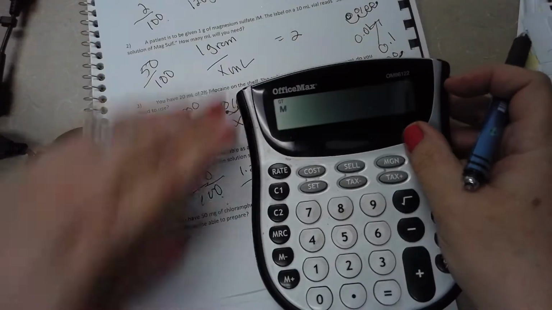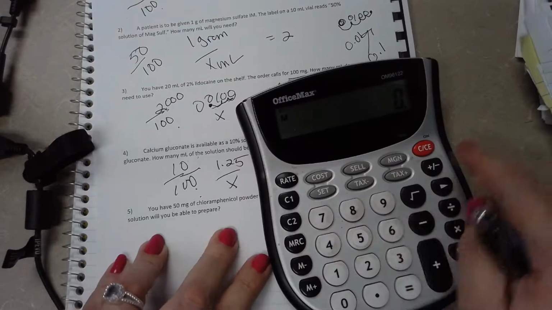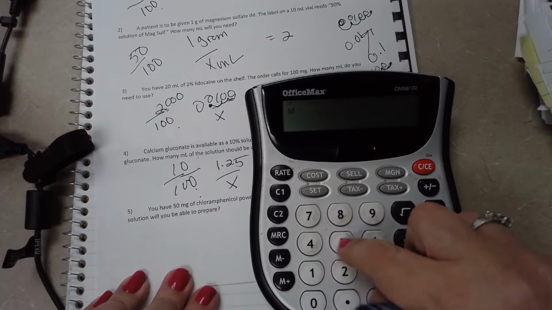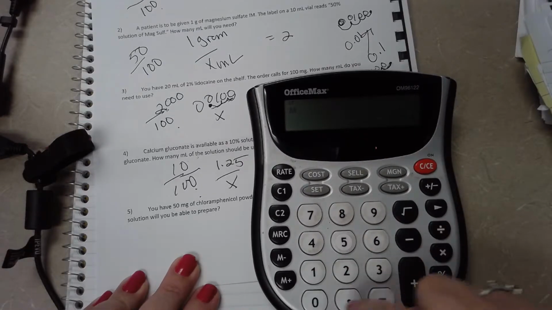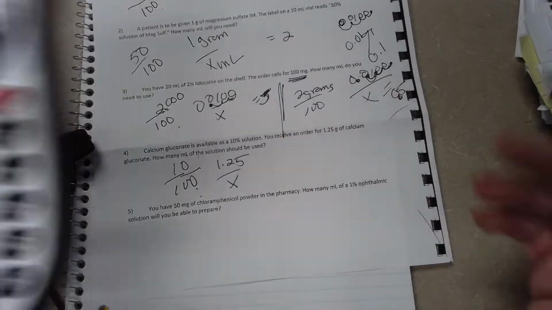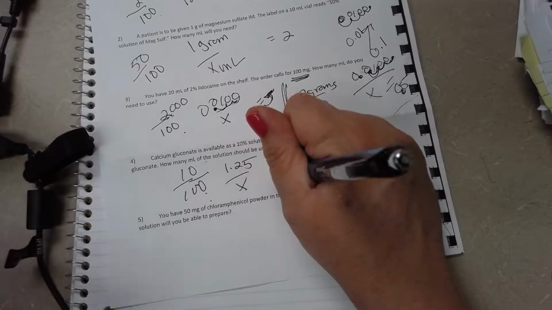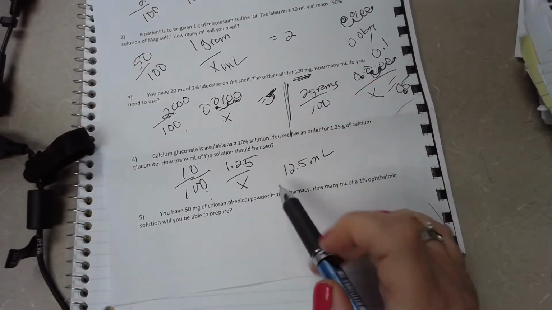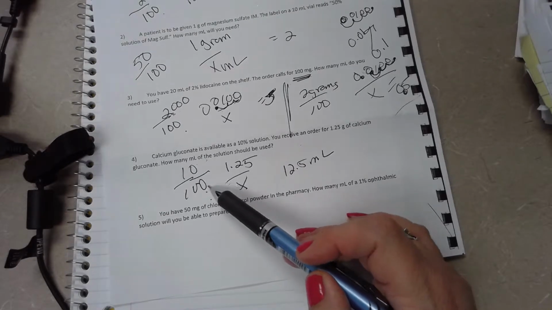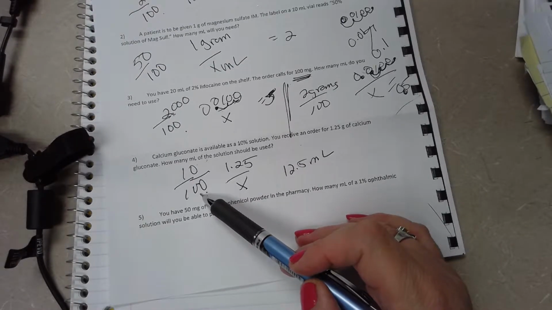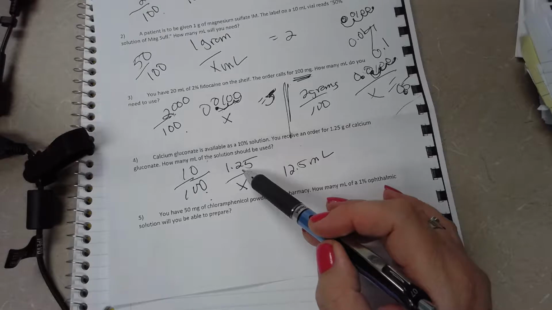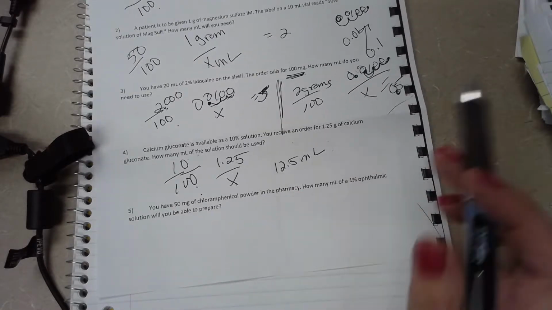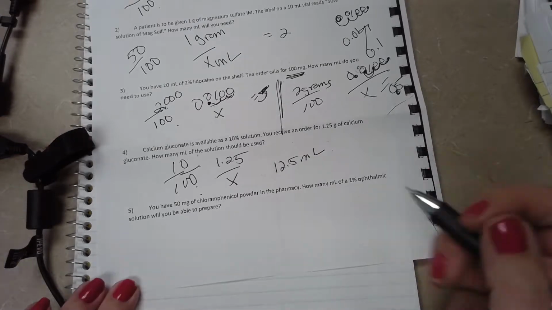So let's do 100 times 1.25 divided by 10, 12.5. And that's 12.5 milliliters. So 10 grams of drug goes into 100 milliliters of liquid. 1.25 grams of drug would go into 12.5 milliliters, so much smaller. Okay.